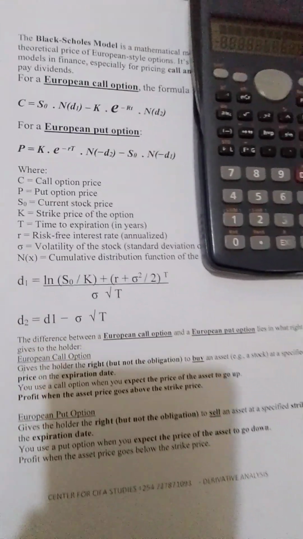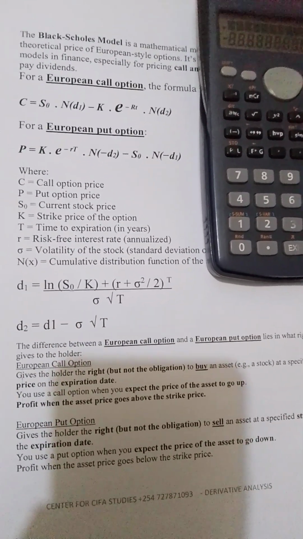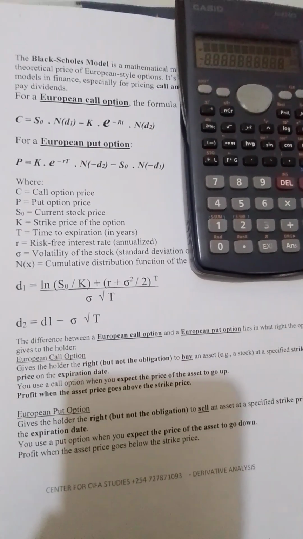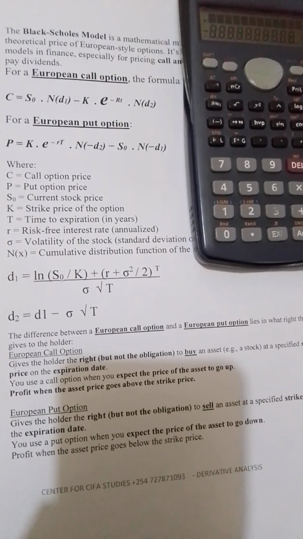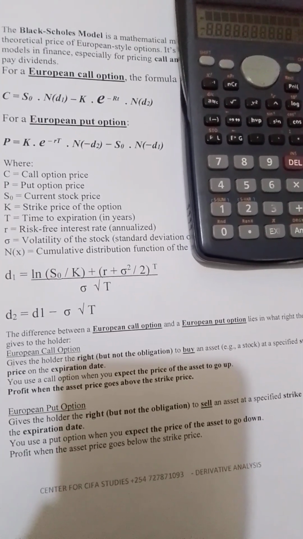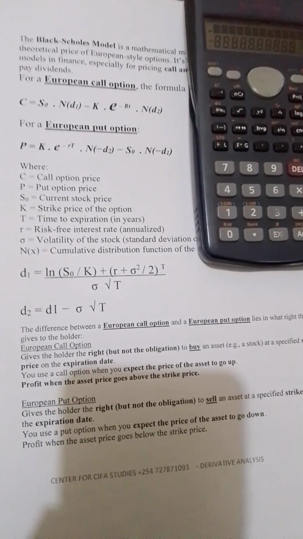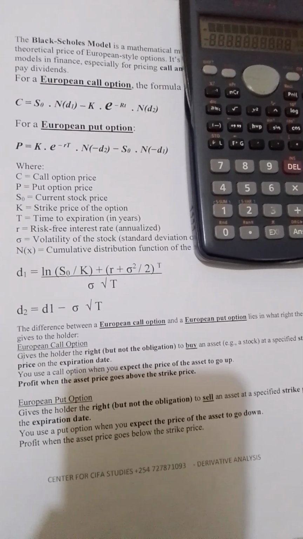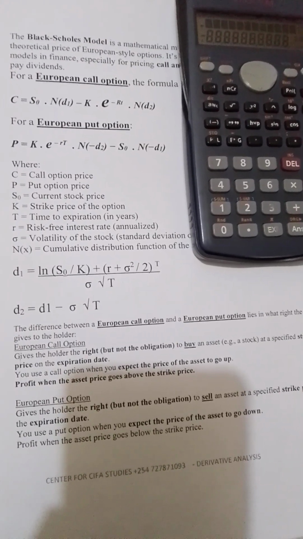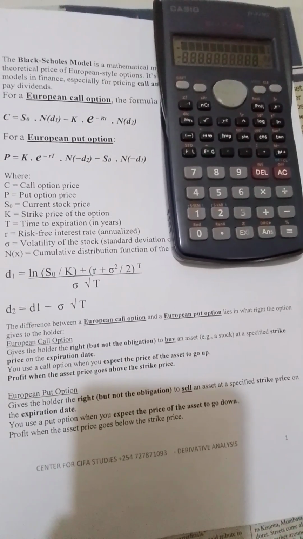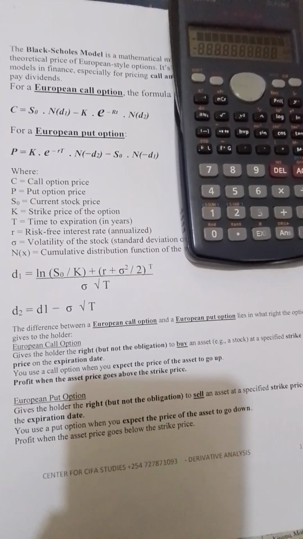You have said there that the difference between a European call option and a European put option lies in what right the option gives to the holder. Note that a call means to buy, a put means to sell. So see there, a European call option gives the holder the right but not the obligation to buy an asset, e.g. a stock, at a specified strike price on the expiration date.